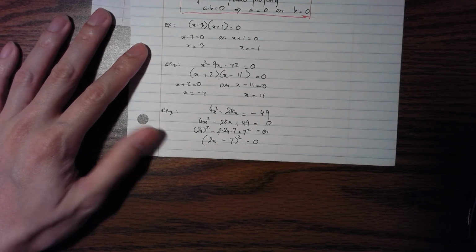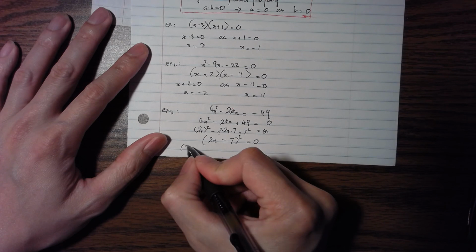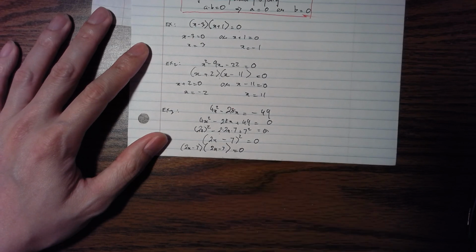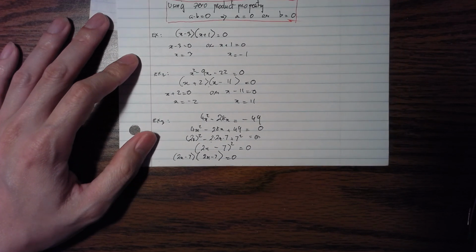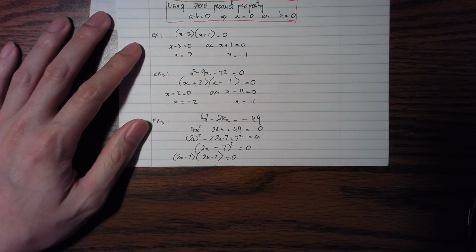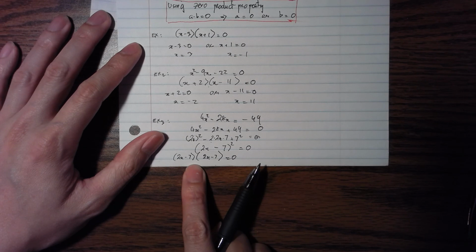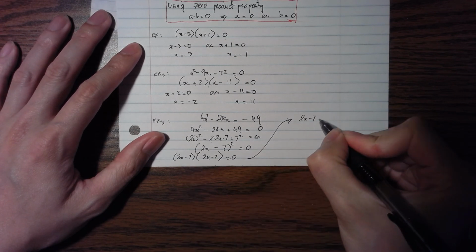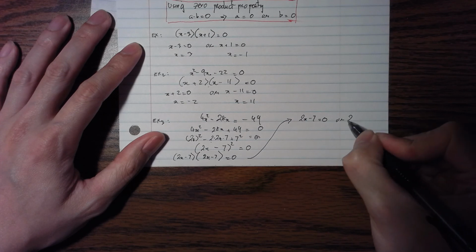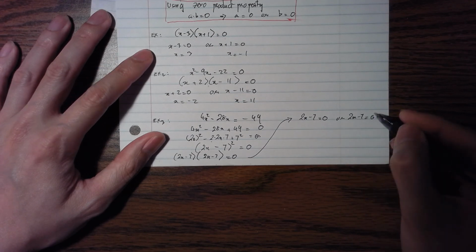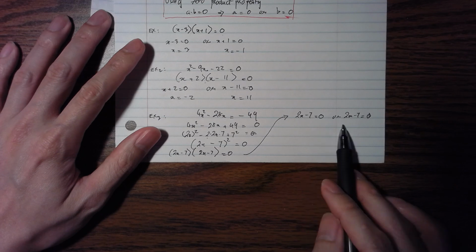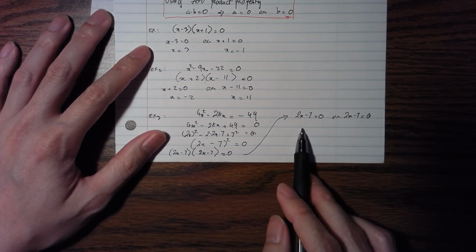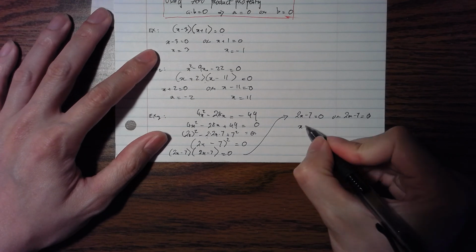And (2x - 7) squared is nothing but (2x - 7) times (2x - 7) equals 0. Then you see it's in product form, so I can split them up: 2x minus 7 equals 0, or 2x minus 7 equals 0. You don't have to rewrite it like that because it's repeated. You just need to write and solve one of them, so x equals 7 over 2, and you're done.